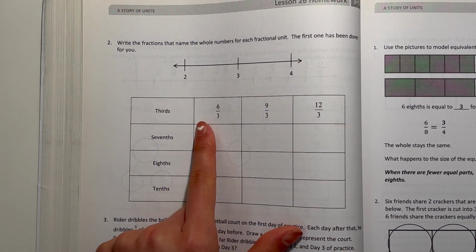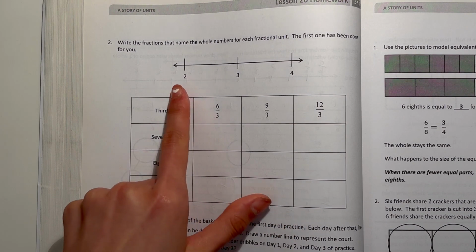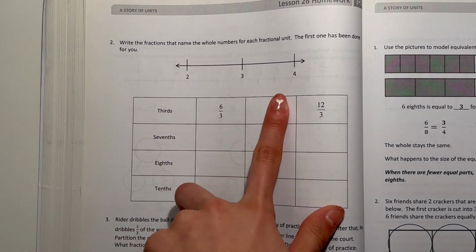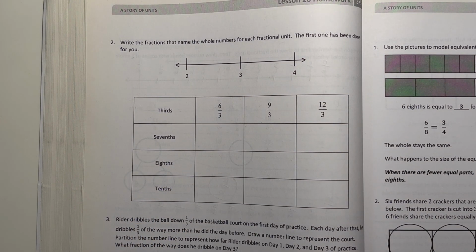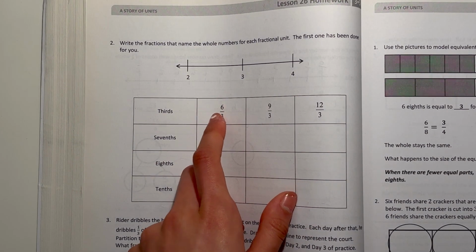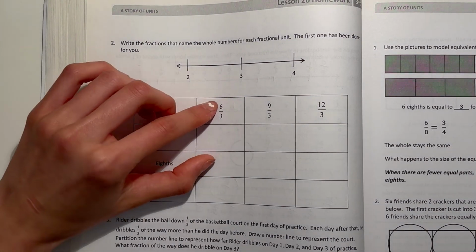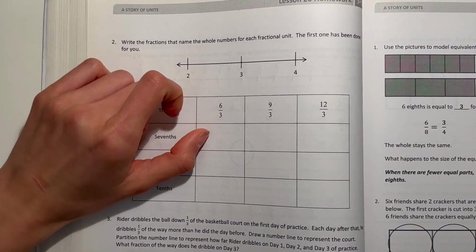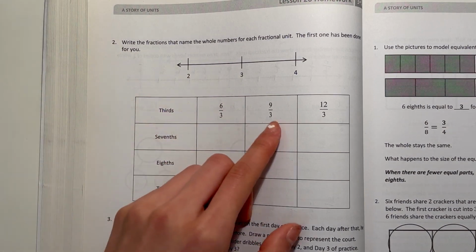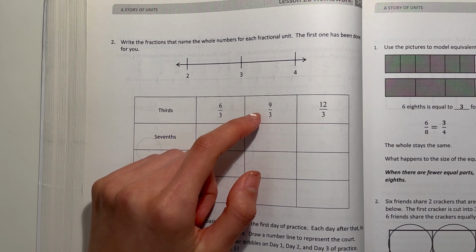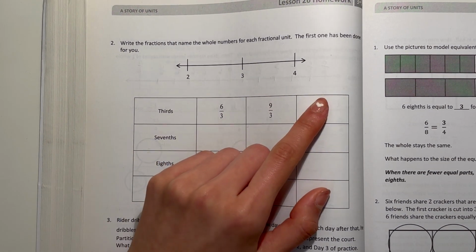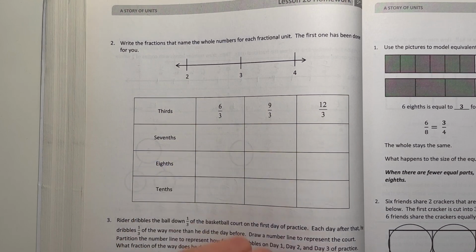So to find 2, if we were to plot the number line into thirds, then this fraction would be over the 2. And they got 6 thirds, because if you just do 2 times 3, that's 6. So you can put 6 over 3, because when you do 6 divided by 3, that gives you 2. Now 3 times 3 is 9, which means 9 divided by 3 is 3. So that's 9 over 3. And for 4, 3 times 4 is 12. So 12 thirds.